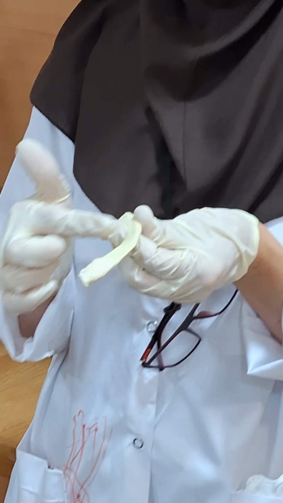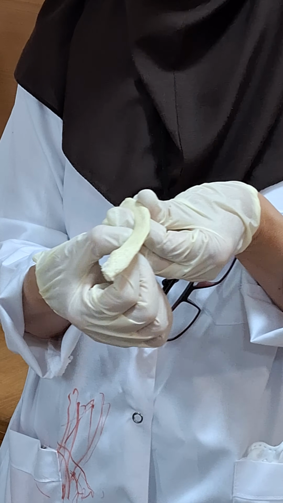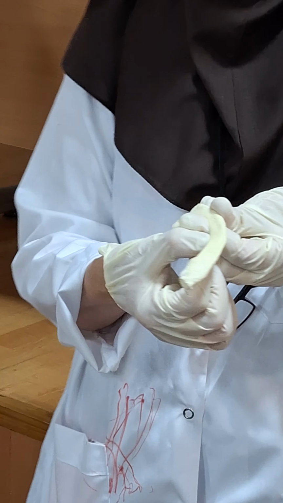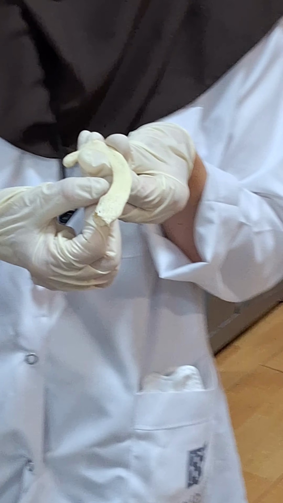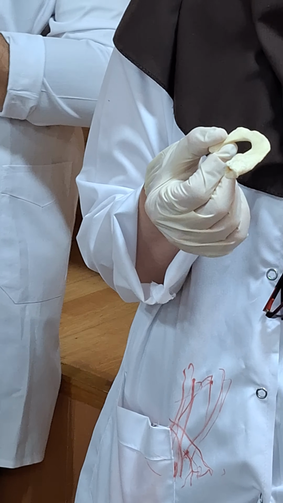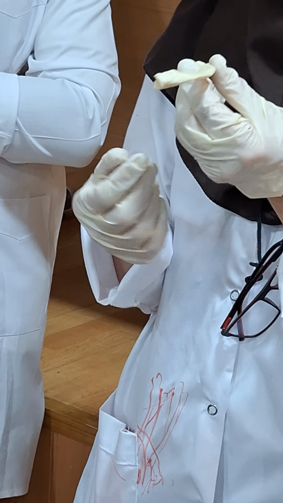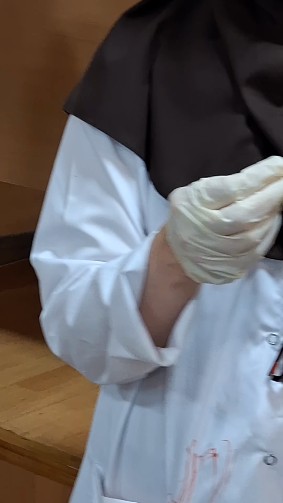And here is a crest. If you go medially, a small tubercle is visible. You can see that it is the scalene tubercle. It is possible, I told you, show me the scalene tubercle. You should know the scalene tubercle is visible in the first rib on the medial border.